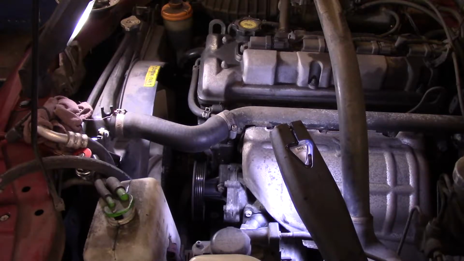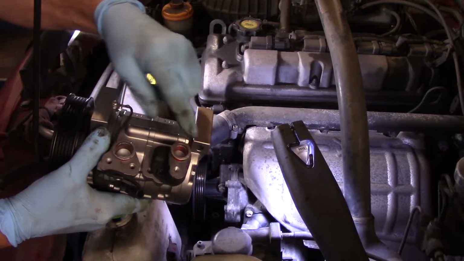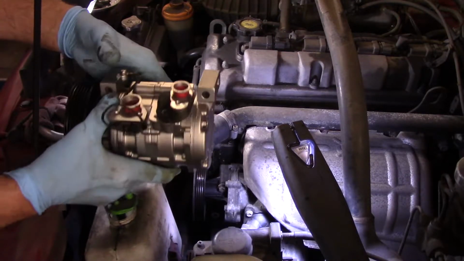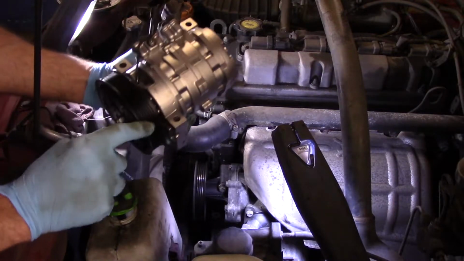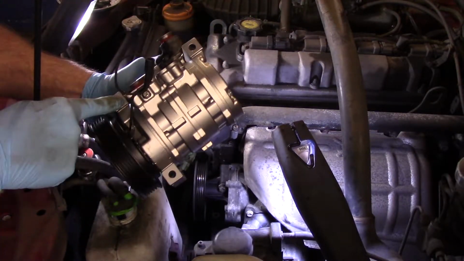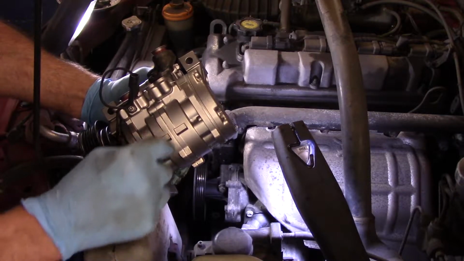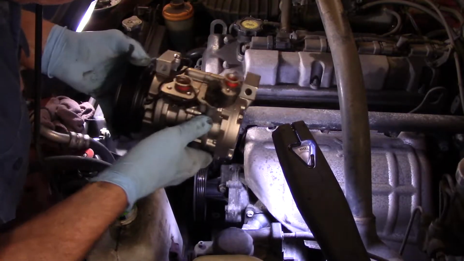What we're going to do is put the compressor back down where it came out. Now you see I put these back in here because I don't want the oil to spill out when I put this compressor back in. So now we're going to put the compressor down in there. I'm going to catch this bolt, and this bolt all by hand. Before I tighten them up, I'm going to make sure all three are caught, and then I'll screw them back in and tighten them.